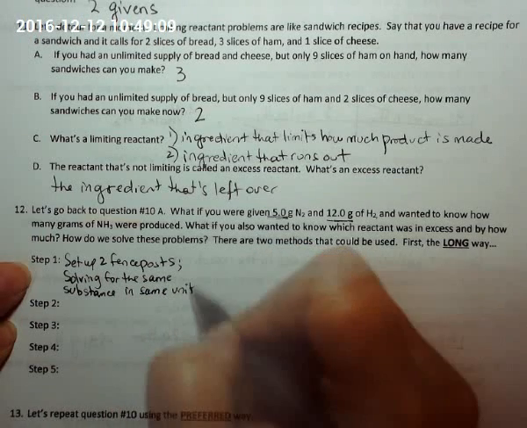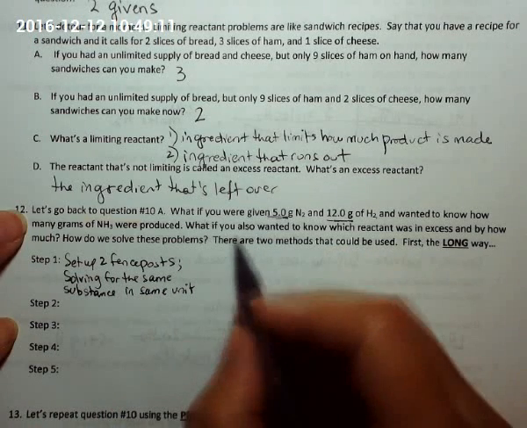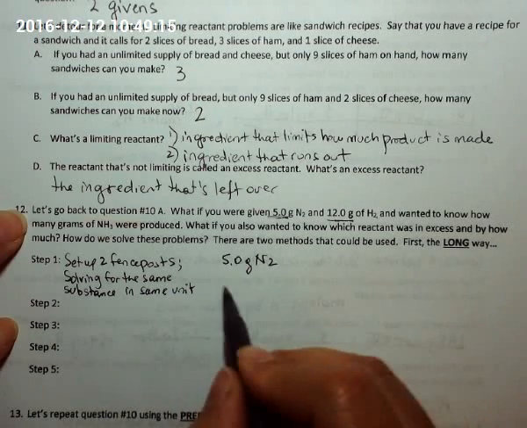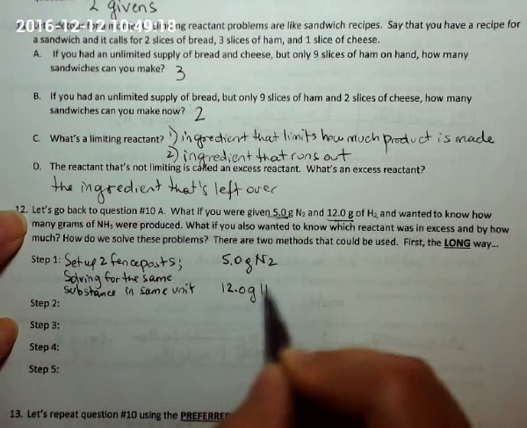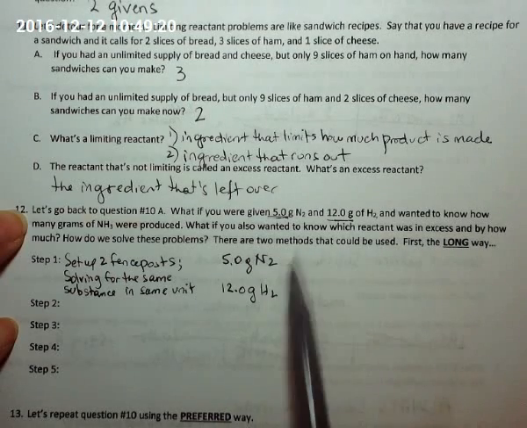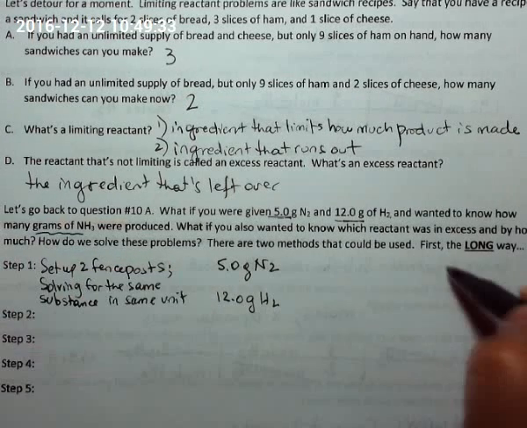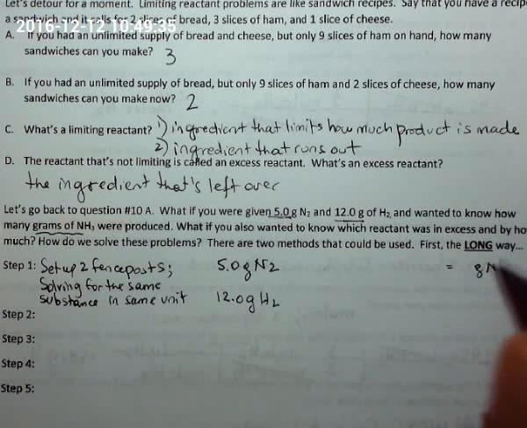All right, so, okay, my first fence post will start with 5.0 grams N2. The second one will start with 12.0 grams H2. And if I read the question carefully, and I'll zoom in so you can see this a little bit better, the question says they want to know how many grams of NH3. I may as well just set both of them up solving for grams of NH3.